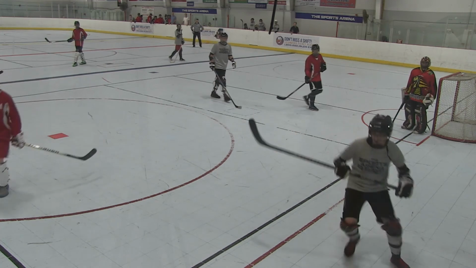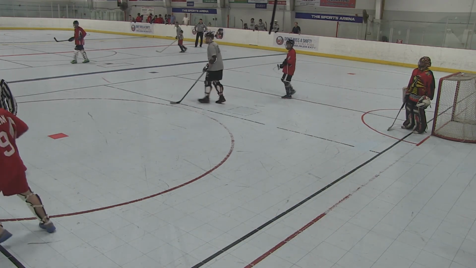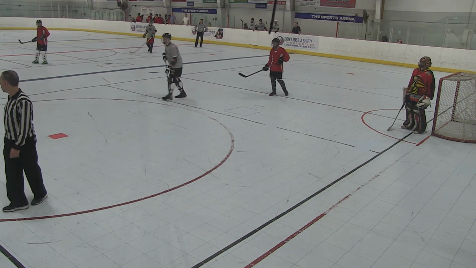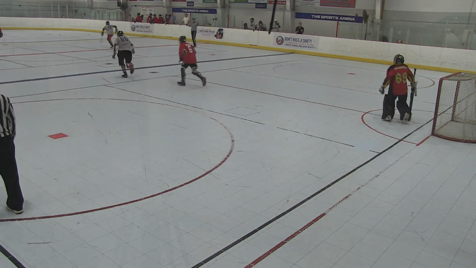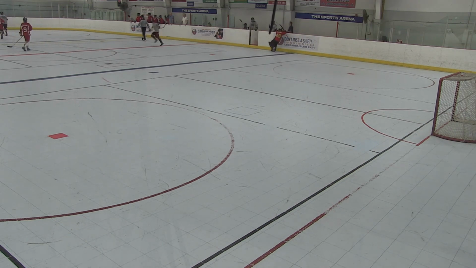Way to look up, okay? See how the defenseman looks up the ice to see where he's going to go with that ball. Very important, okay? Look up, see where you're going to pass it before you get into the corner. Okay, goalie going off.